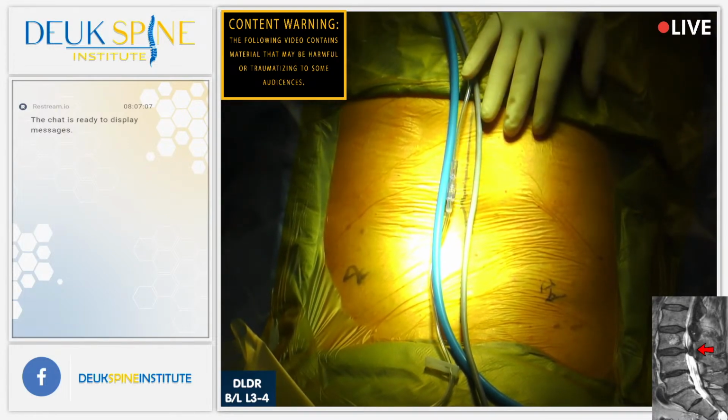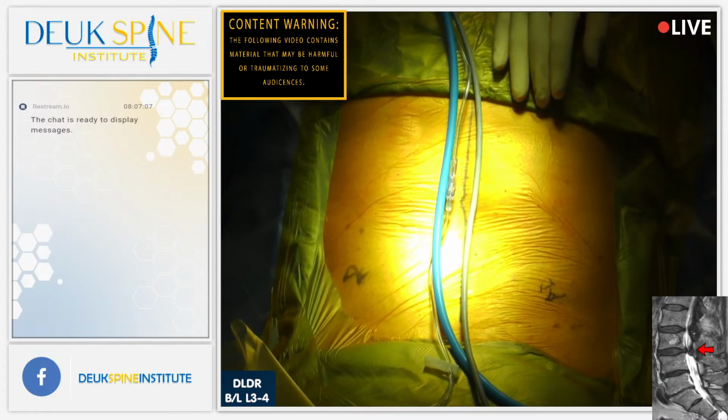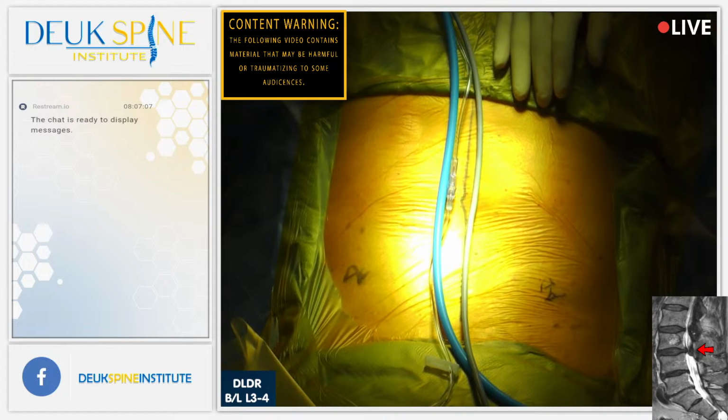Now, this patient has back pain, and the pain goes from the back into his legs. So he's got leg symptoms from pinched nerves or irritated nerves, and he's got a herniated disc at L3-4 on both sides. So we're going to go into the L3-4 and repair the annular tear where the herniation comes out of in the back of the disc. We're going to also remove the herniated disc.